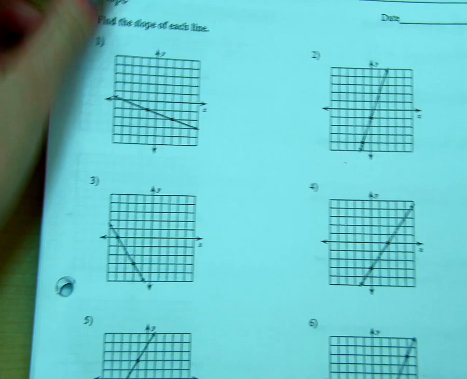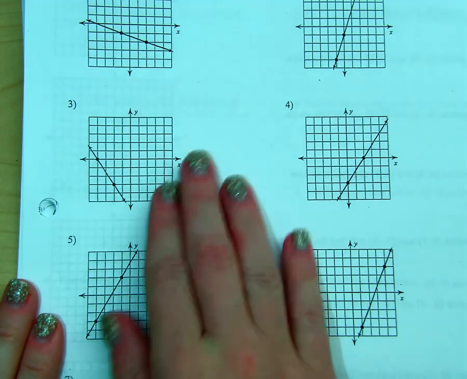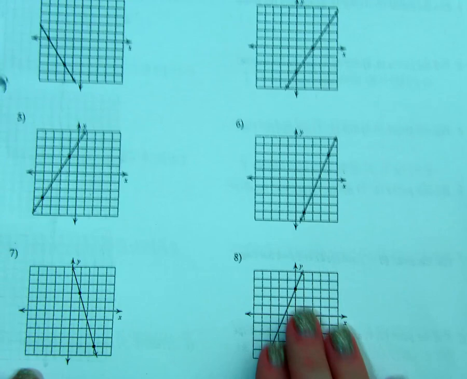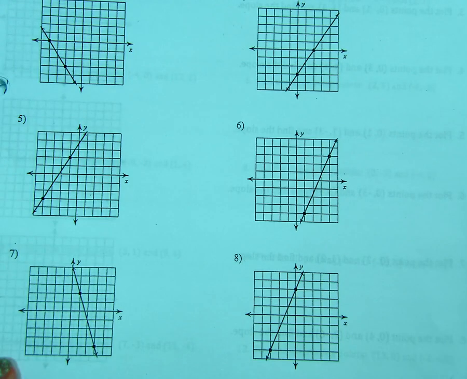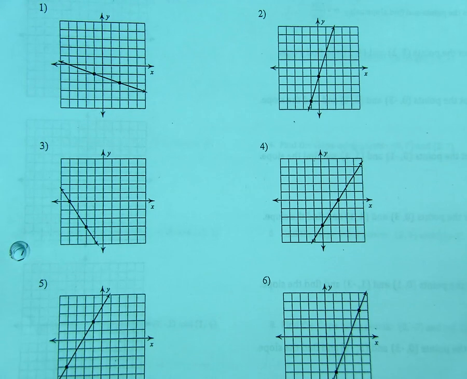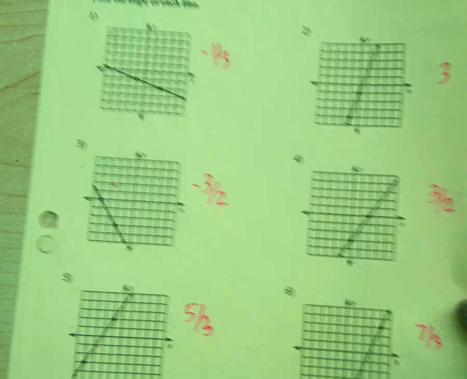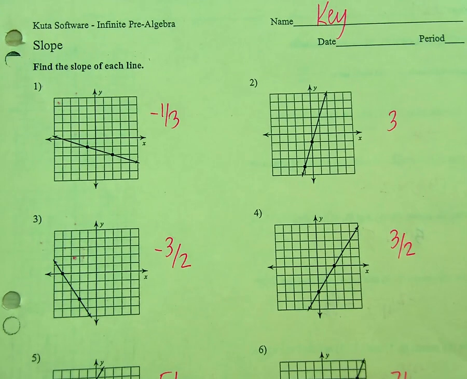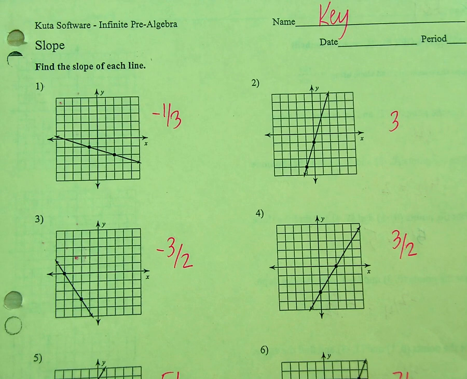If we go back to the packet, the next page, there are several problems, 1 through 8, of more counting slope. So I would like you to pause the video at this time. Please make sure that you're going up, down, left, or right, and that you are simplifying your slopes. Here is the answer key, so if you need to, please pause the video for you to check your answers.